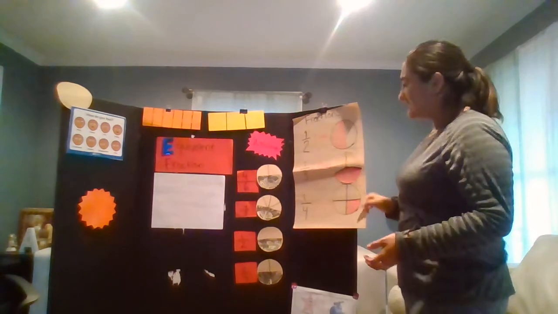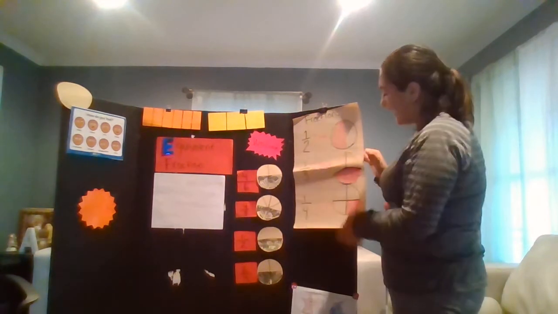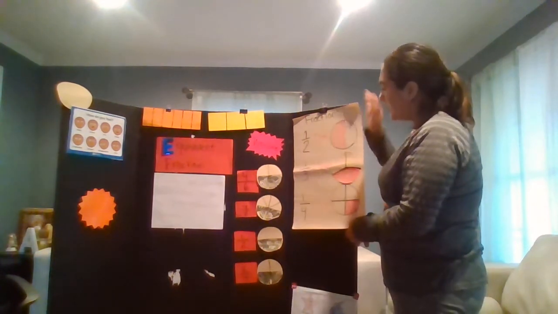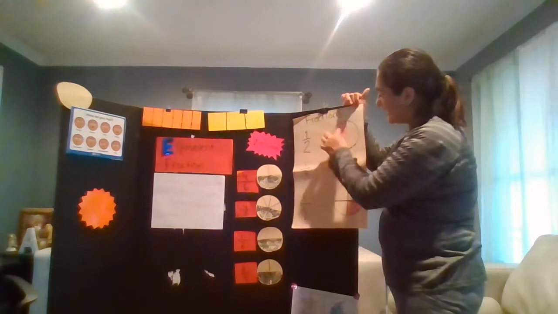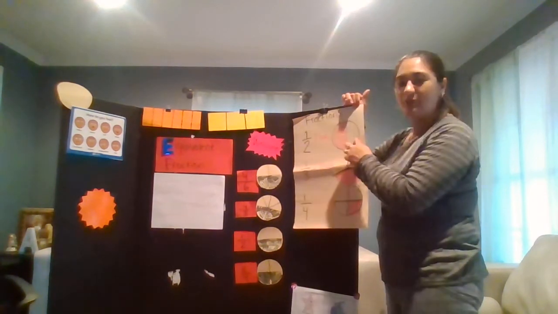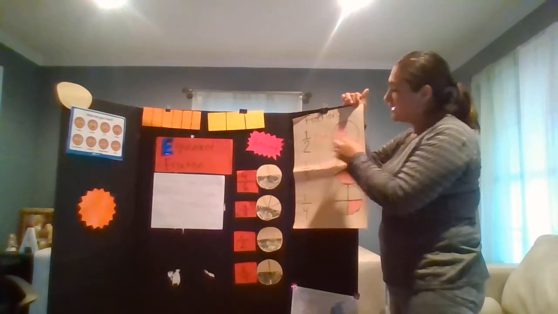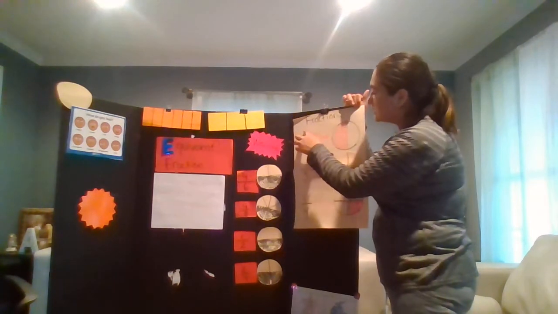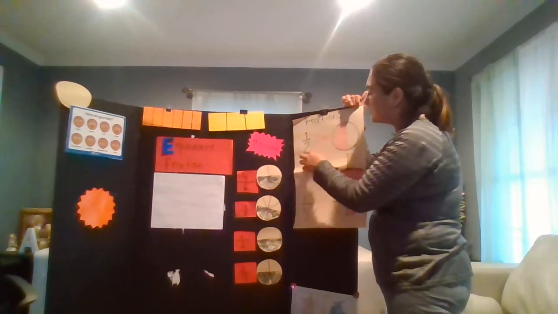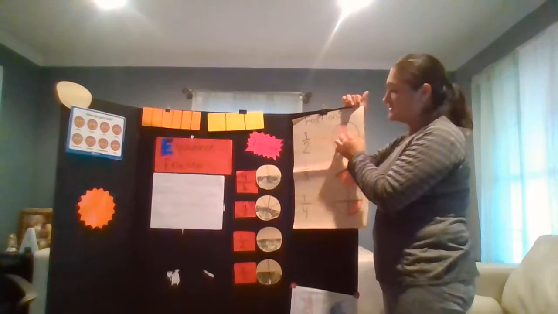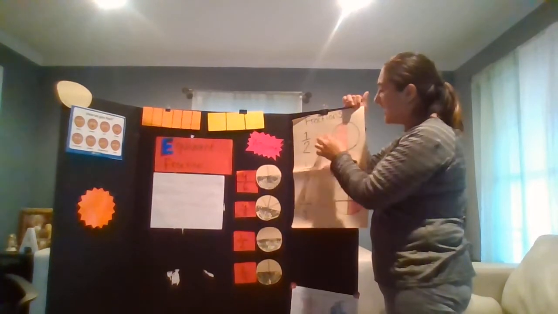So remember we said that one half of a circle was shaded in and the other half remained the same, like a whole. And we write that like a fraction, one on top and two on the bottom because there's only two pieces. So we call that one half.